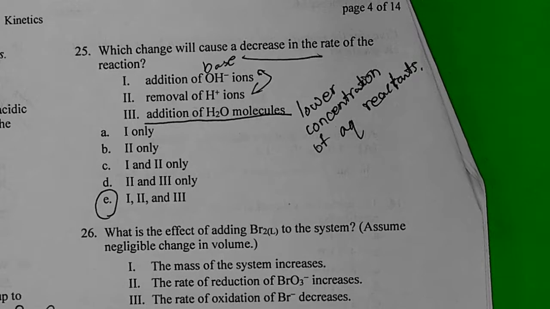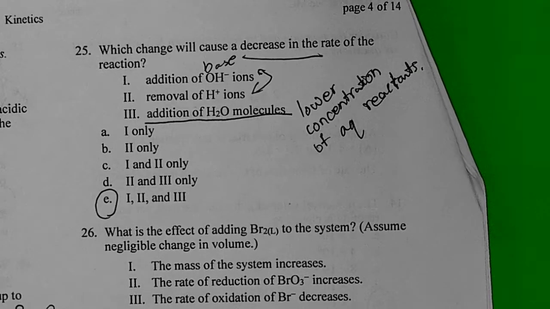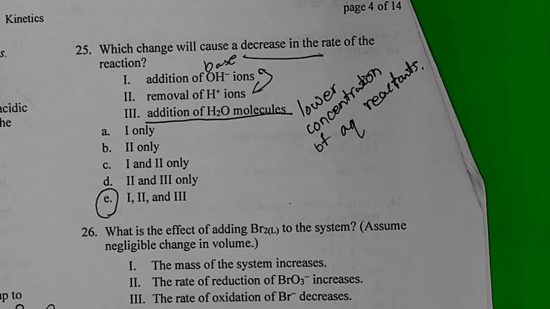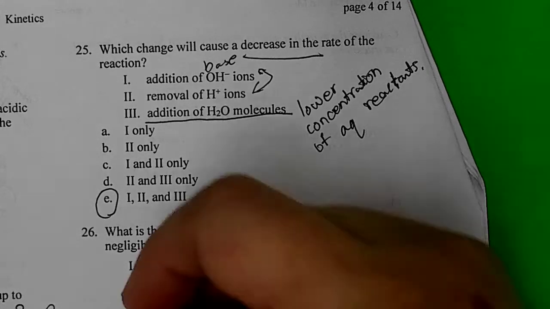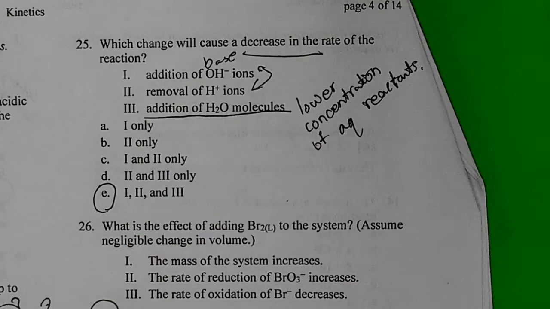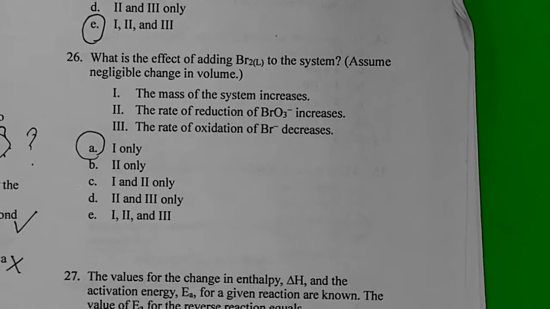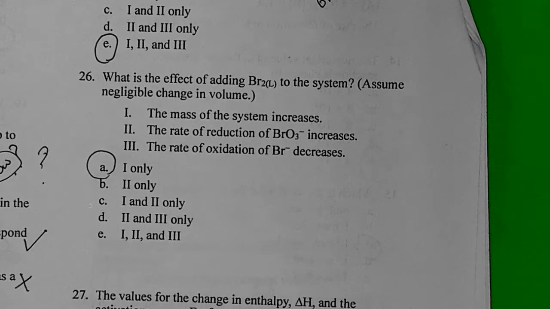Yes, 25 is really tricky. Got it? Okay, 26. Uh-oh. We got A and a C. Any more votes? Yeah, Kevin's right. Yes, it is A. All right, so let's go with this.